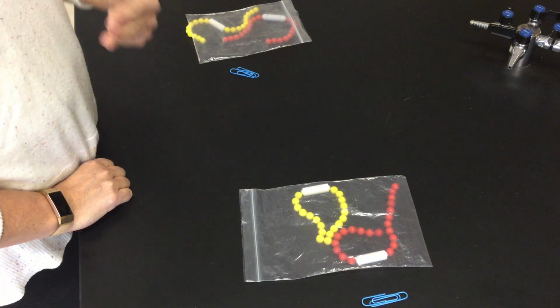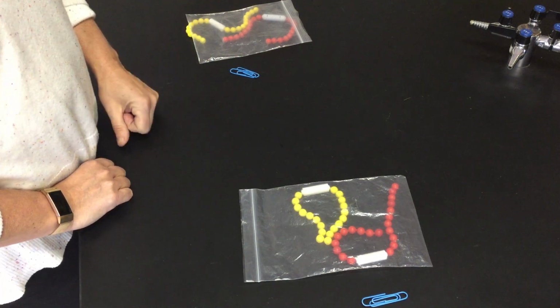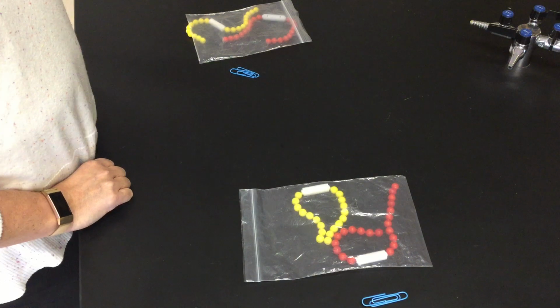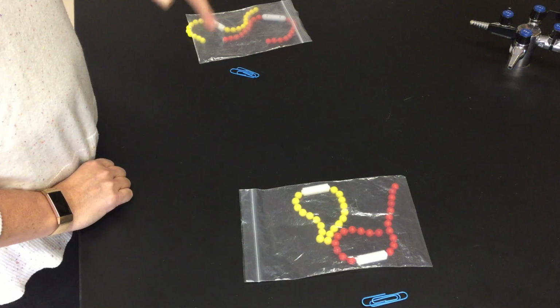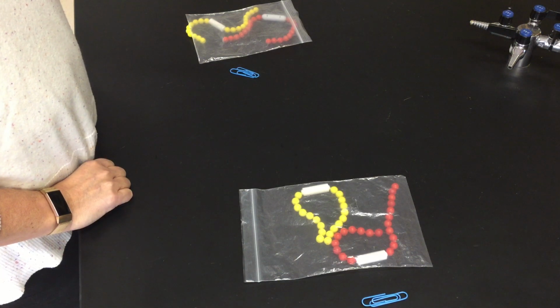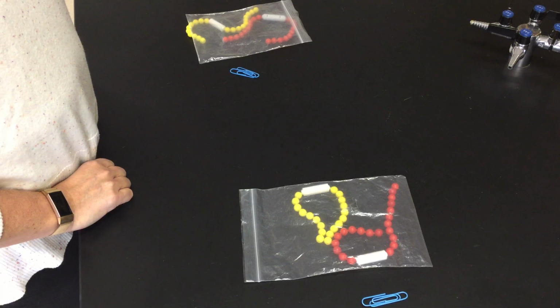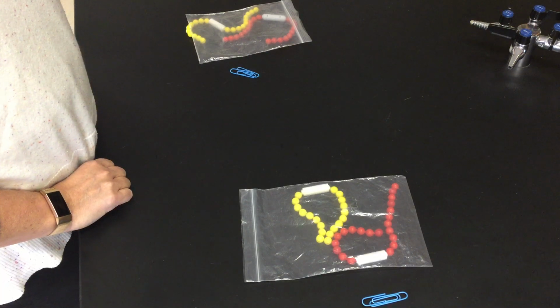But the things that are identical between plant cell and animal cell mitosis: we have to go through the same steps: interphase, prophase, metaphase, anaphase, and telophase. Those are the steps of the cell cycle. Remember, interphase is not a step of mitosis.